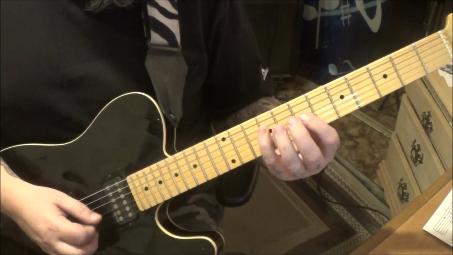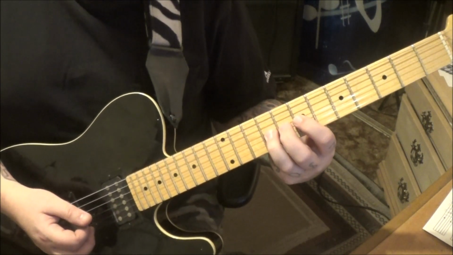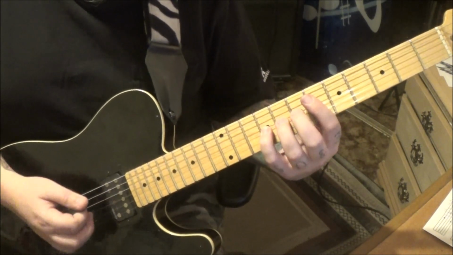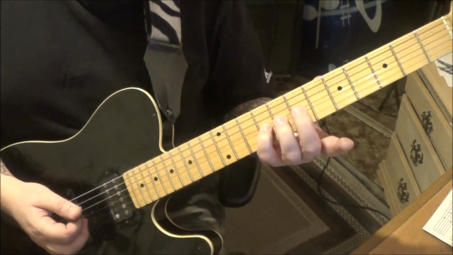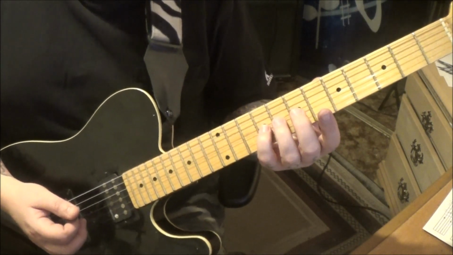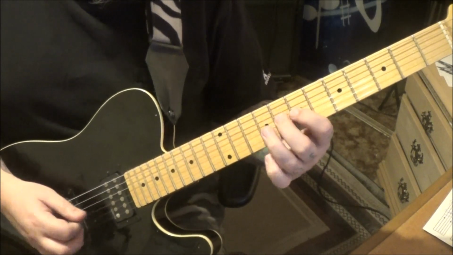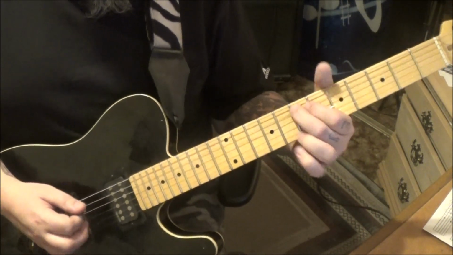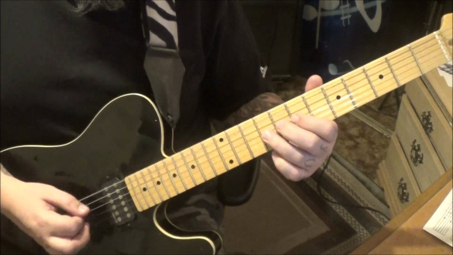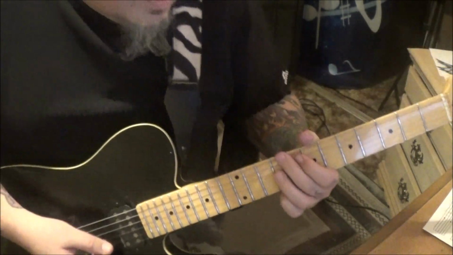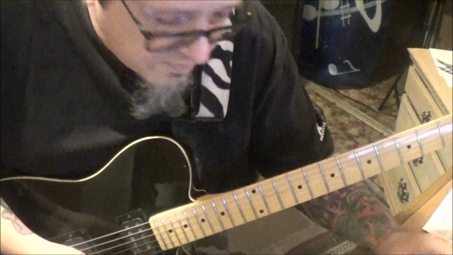7, 8, 9, G. Now you can go first, second, third finger or second, third, fourth, it doesn't matter. Textbook would probably say like that, but at the end of the day, it's about how you're comfortable and how it feels. I would go first, second, third. No vibrato, by the way. Alright, I put 4 times. You can do as many as you want.